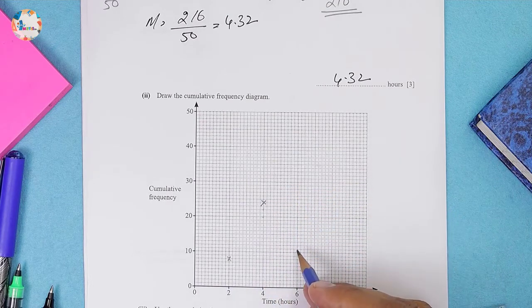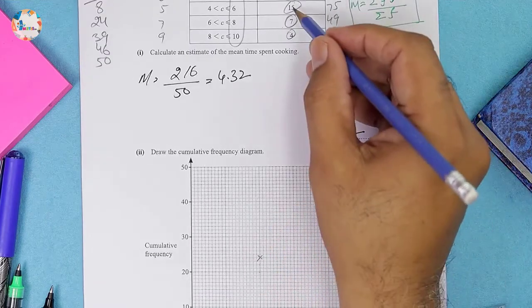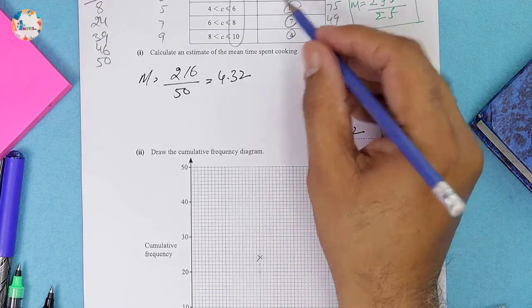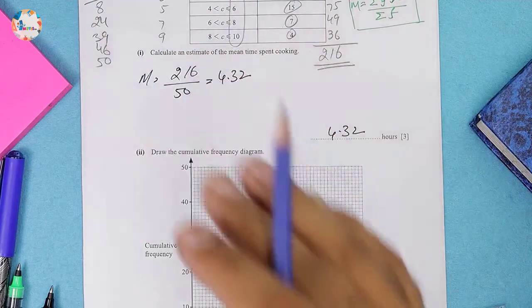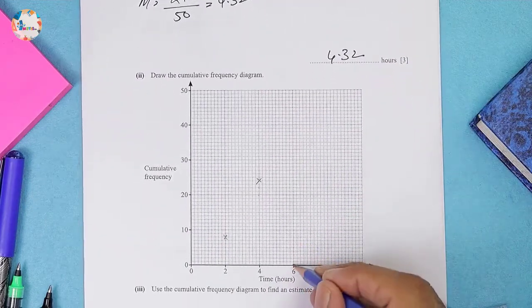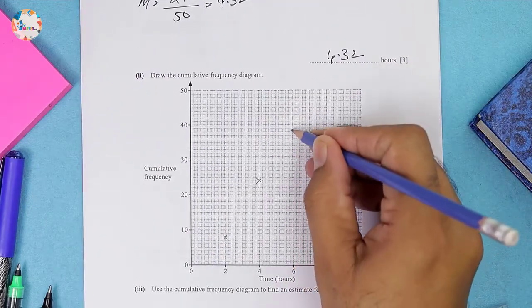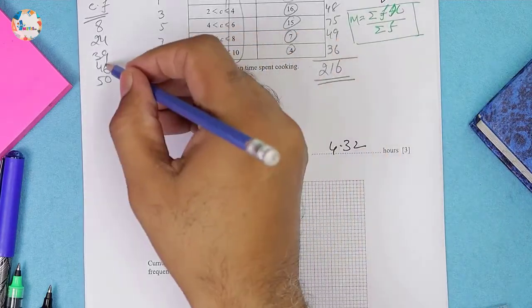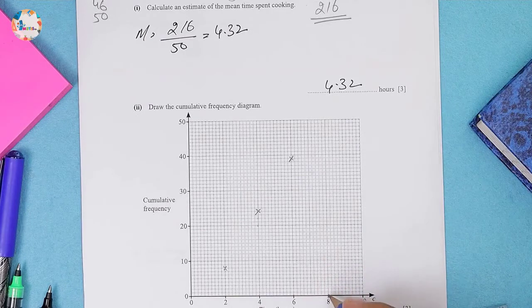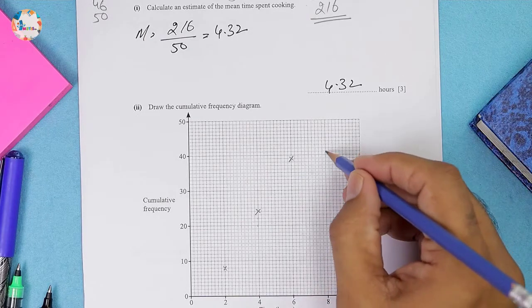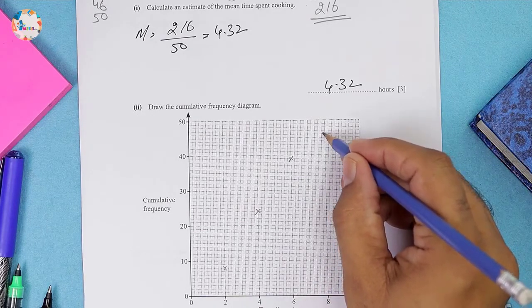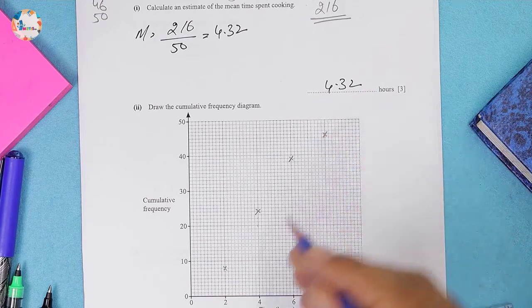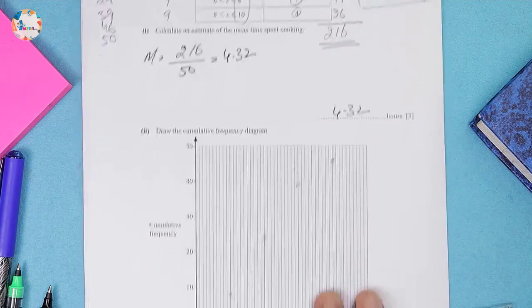Then comes to this is 4 and 24, then 6 and 39. So 6 will be here, and 39 will be this one, and after that it will be 8 and 46. 8 is over here, 8 and 46 will be over this mark, and then last one is 10 and 50.